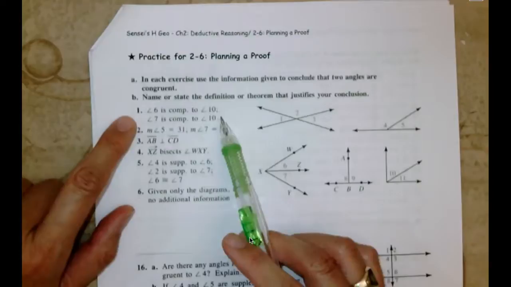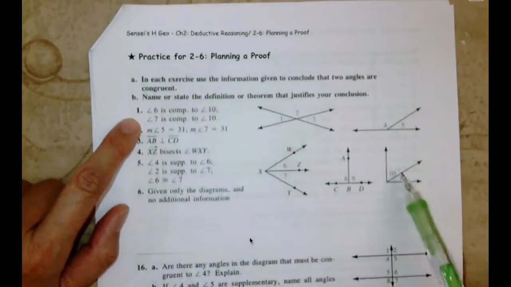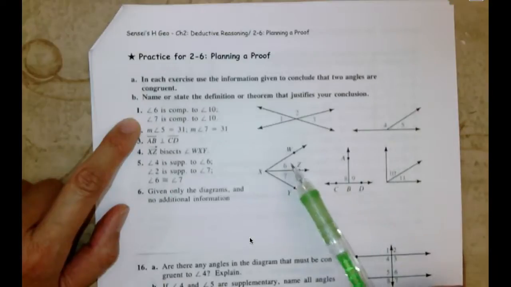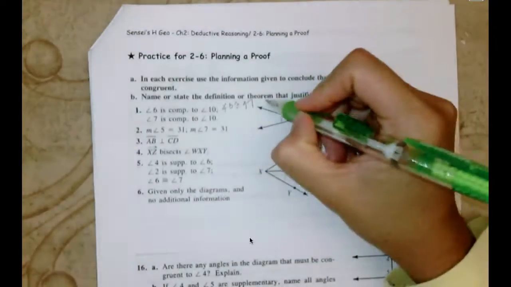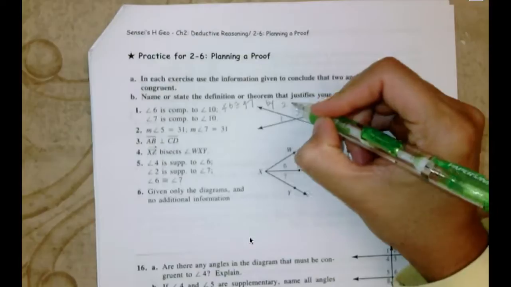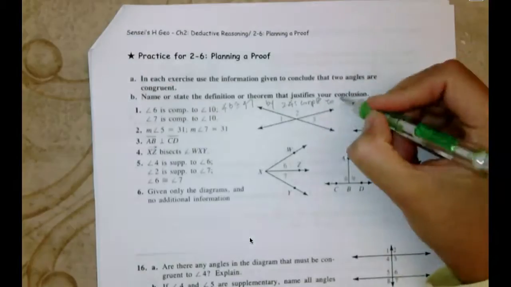For example, let's do 1. Angle 6 is complementary to angle 10. This is complementary to this. And angle 7 is also complementary to the same angle. If two angles are complementary to the same angle, they have to be congruent, right? So angle 6 is congruent to angle 7 by two angles complementary to the same angle are congruent. Okay, don't say theorem 2.7 or 2.8.